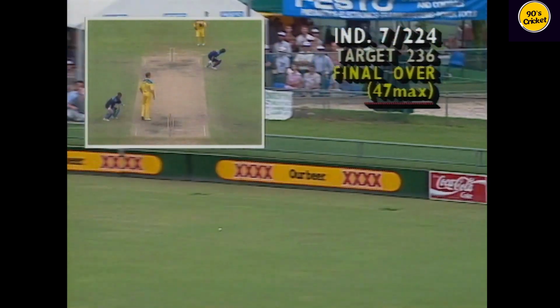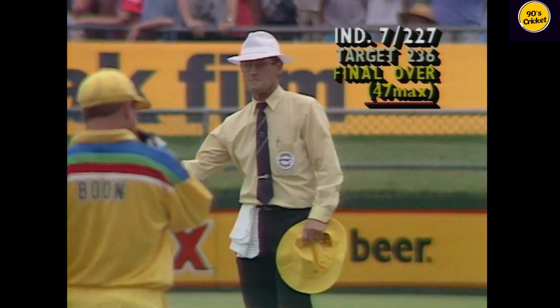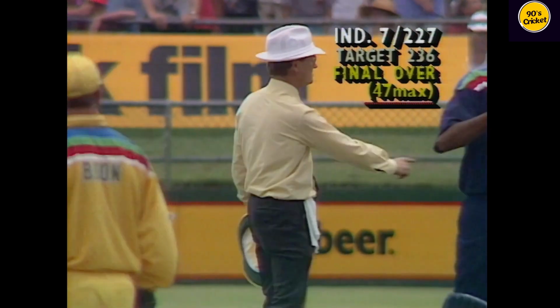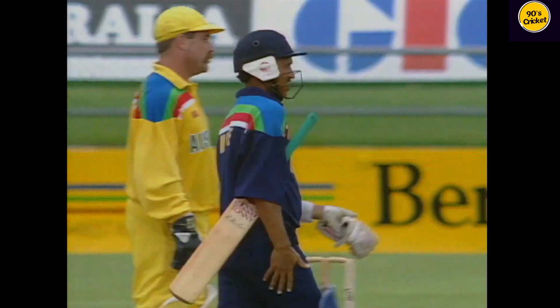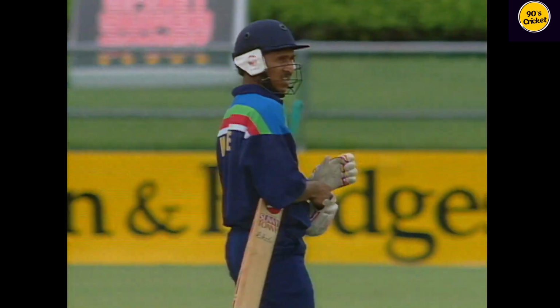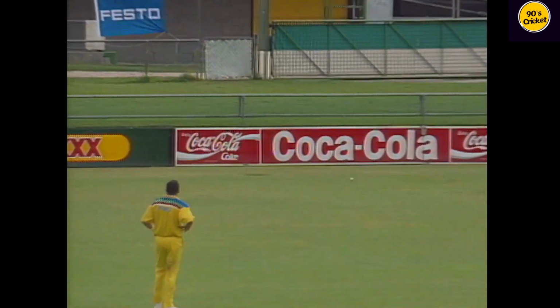That's 4. Jones coming around, may get, he's going in a big one, he's going to dive, no, 4 runs. Great effort by Dean Jones, so a great start by Kiran More. A great effort by Dean Jones. He looked like he may get there in the end. It was a despairing dive, but he covered an enormous amount of ground.